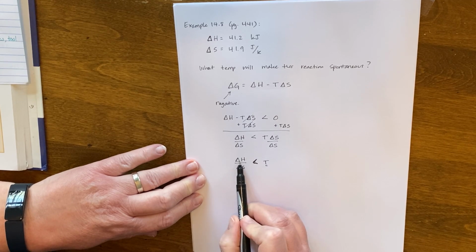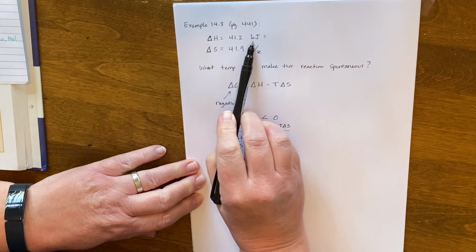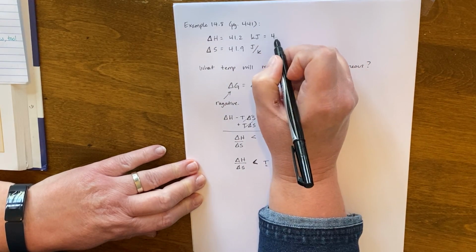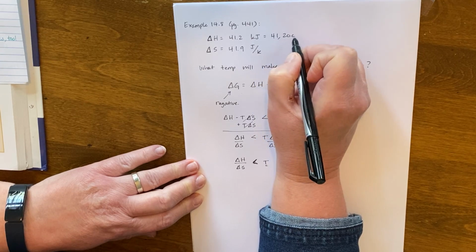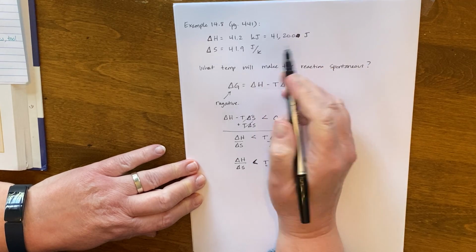Okay, now we should address one thing right away. Our delta H is in kilojoules. Remember, we need to convert this to joules so that our units are consistent.